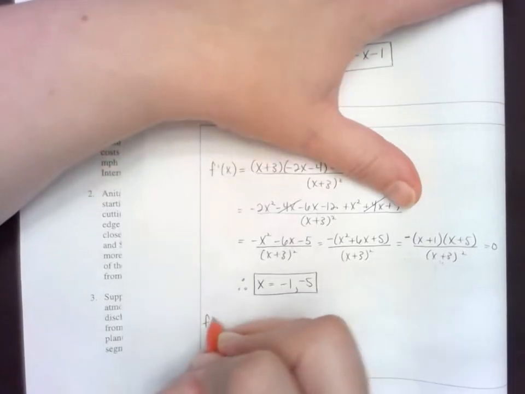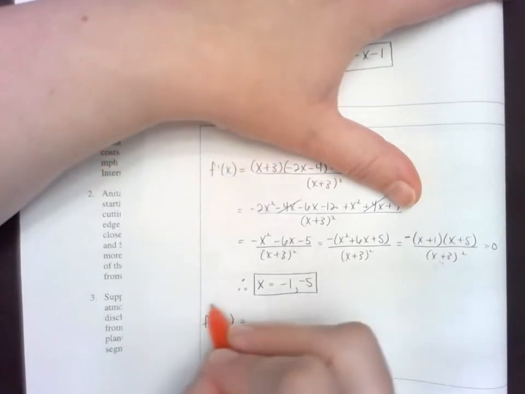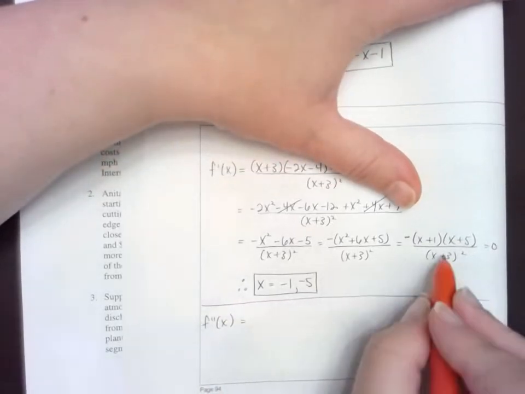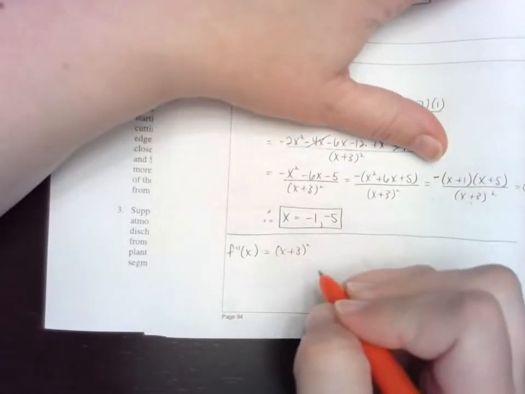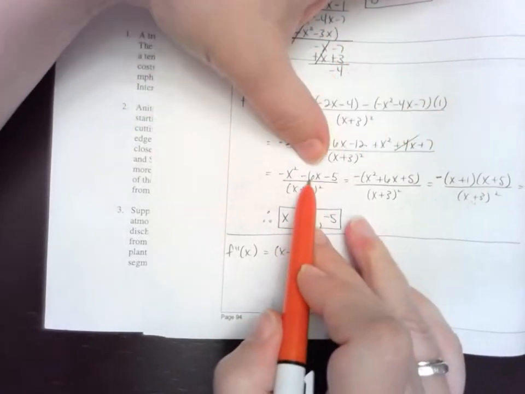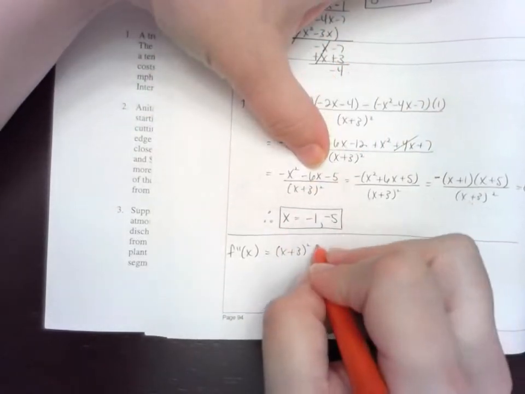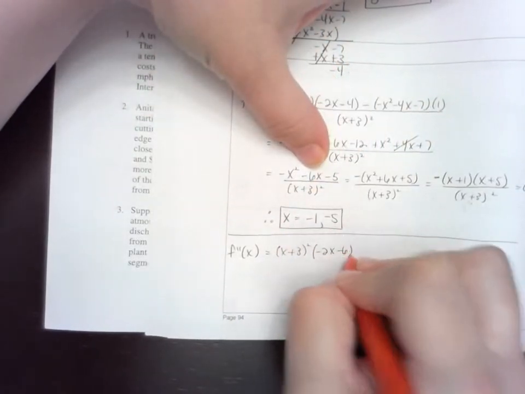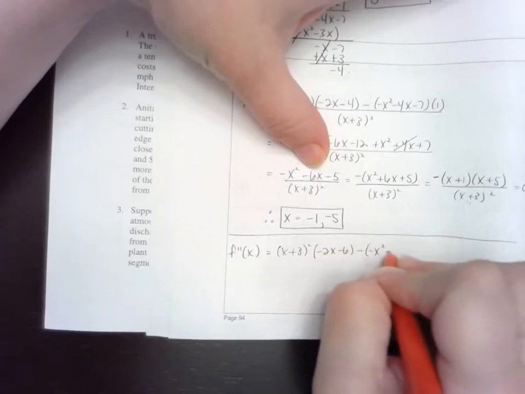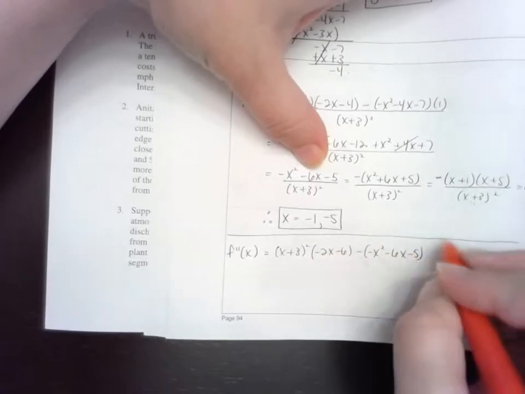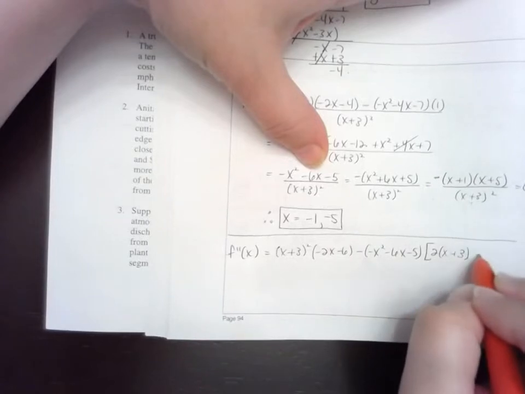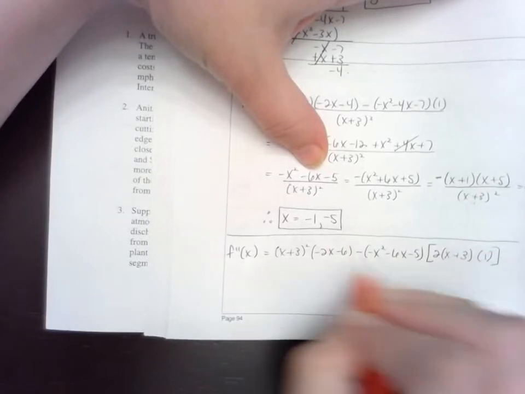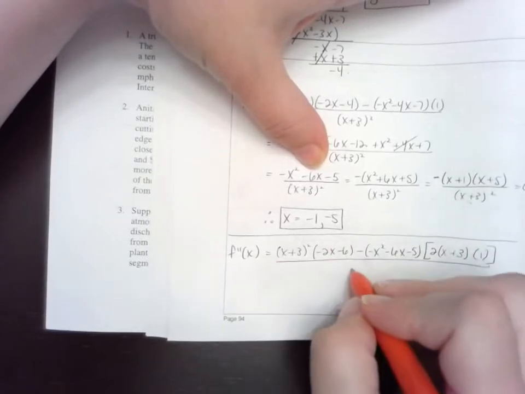My second derivative, I'm just going to do it from what I ended up with here. It's denominator times the derivative of the numerator. Actually, I'll do it back here. That seems to be a little bit easier. Negative 2x minus 6 minus the numerator times the derivative of the denominator, all over the denominator squared.